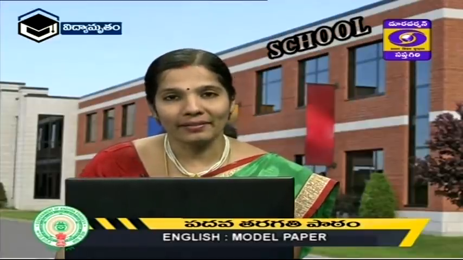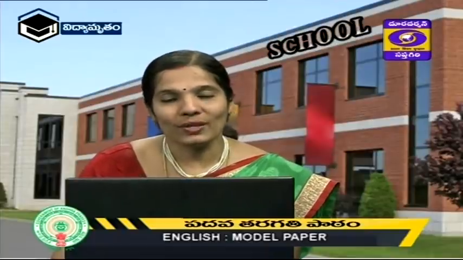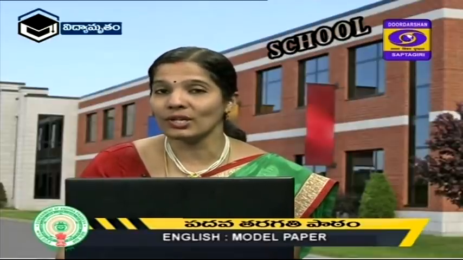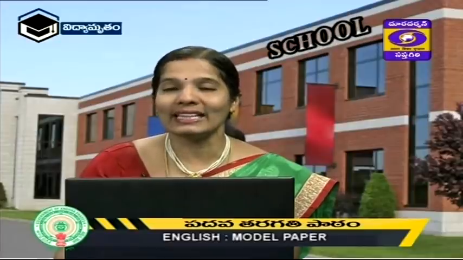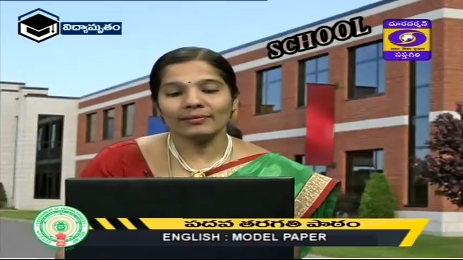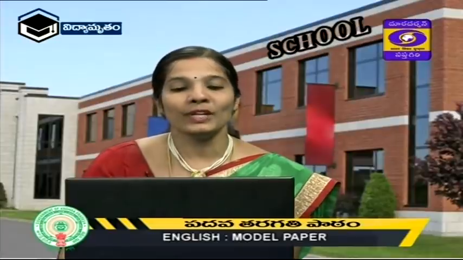Question number 35 is an internal choice between the newly introduced questions of this year. The first one is framing WH questions for the underlined phrases or sentences, the underlined parts of the given passage. You have to read that and frame the particular questions which can get the underlined parts as their answers. That is framing WH questions, and it has an internal choice of attempting information transfer.